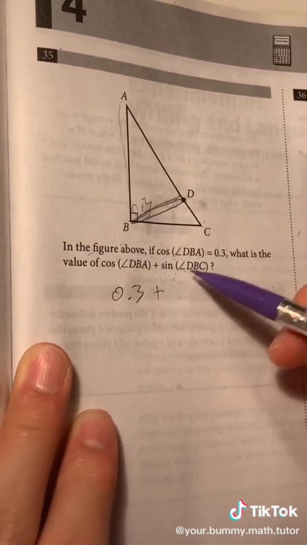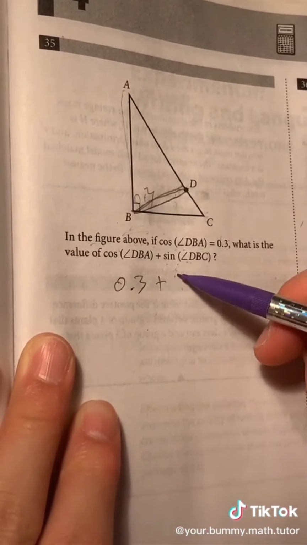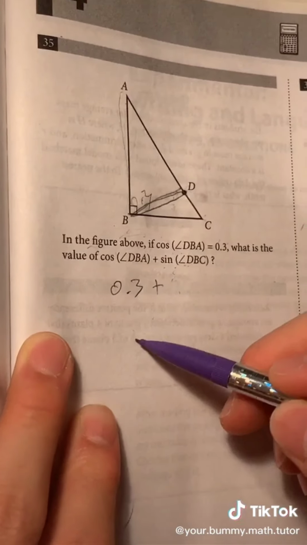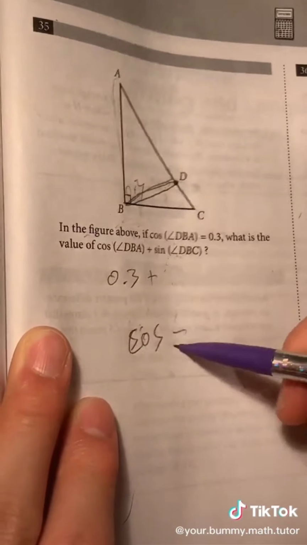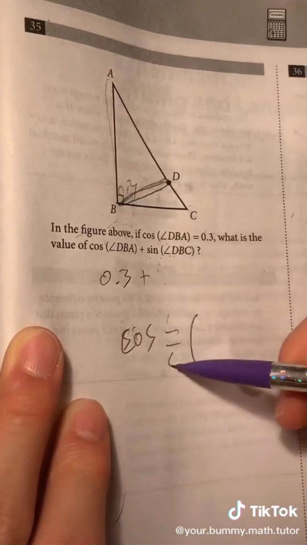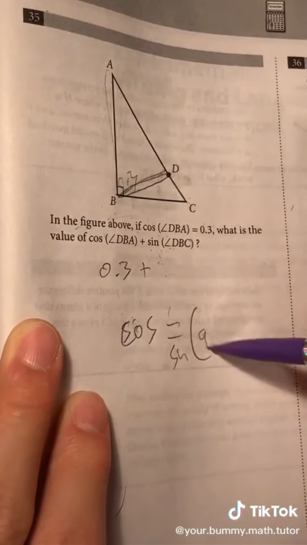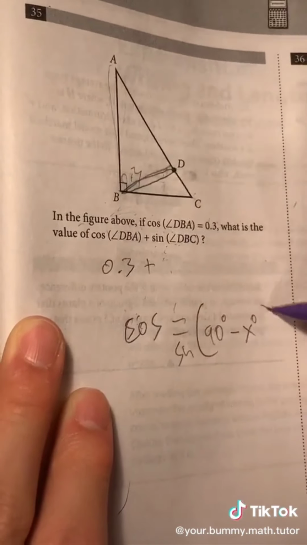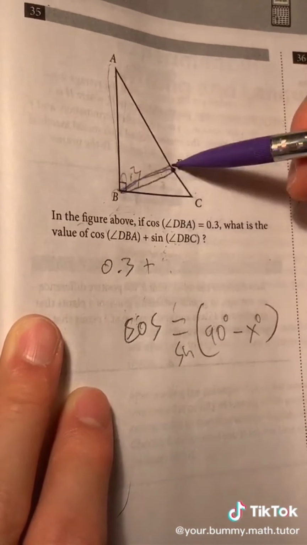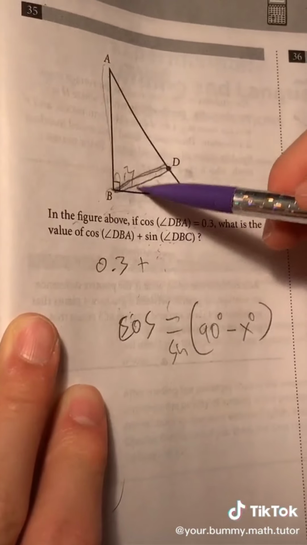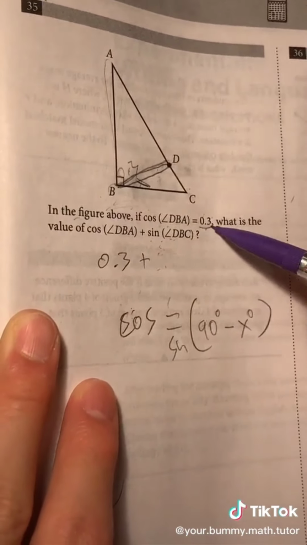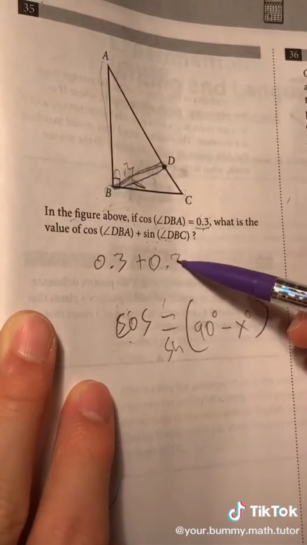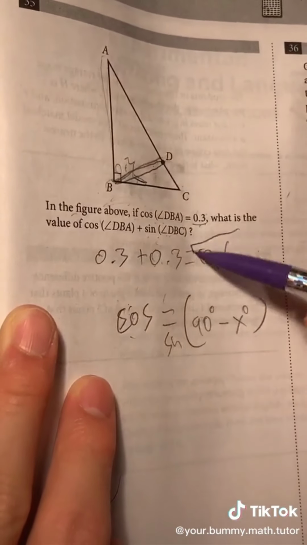Well, sine of dBC is also equal to, all right, so sine cos is equal to sine of 90 minus x. So basically, you got a 90-degree angle right here. So this is 90 minus x. So therefore, it would be 0.3 plus 0.3, which would be 0.6.